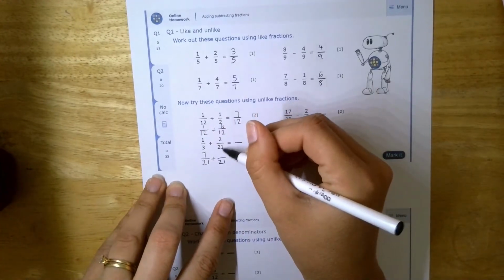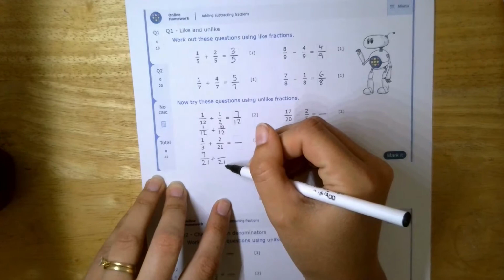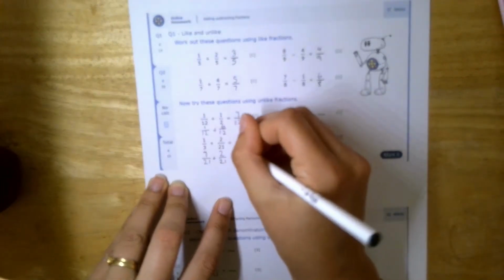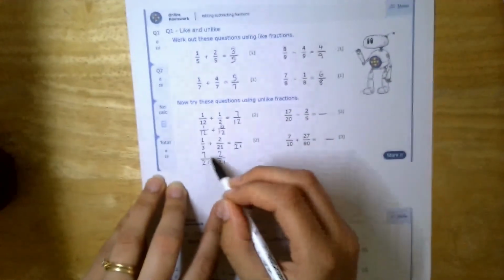What did I do here? 21, 21. What did I do? Nothing. I didn't change it. That's why I don't change this. 2. They're both 21. 7 add 2 is 9.